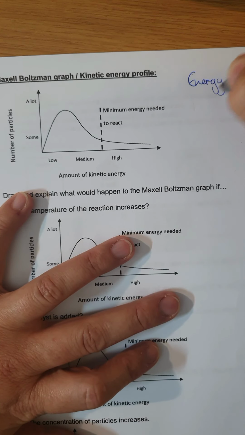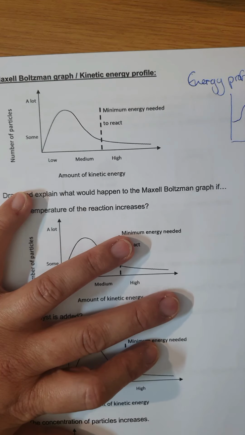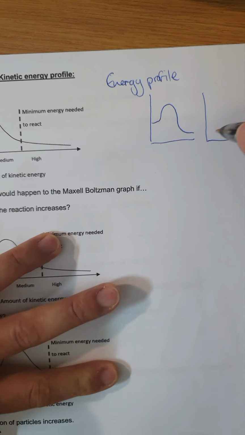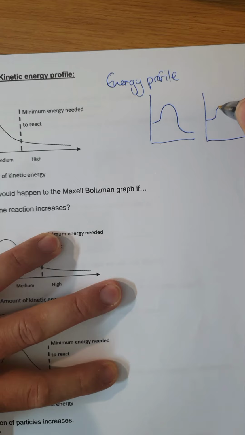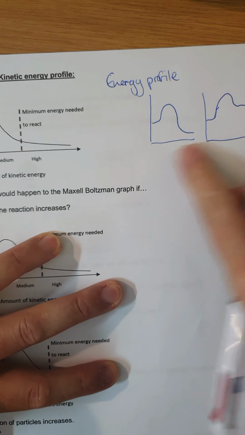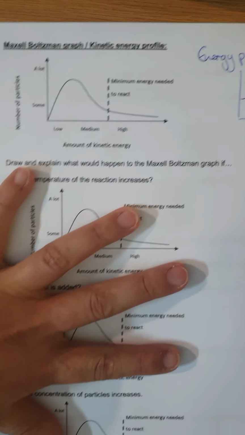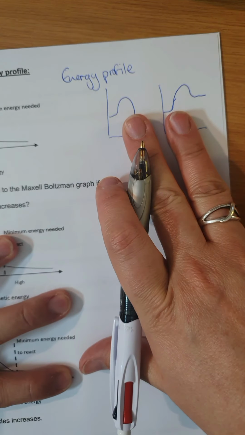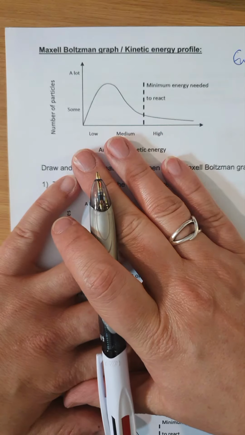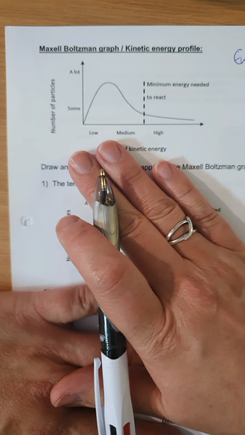You get the other energy profile graph. It's more potential energy, and that's the one that shows you your exothermic and endothermic. That's a different energy profile completely. This one is determining exothermic and endothermic, and this one is now looking at reactions and reaction rates.